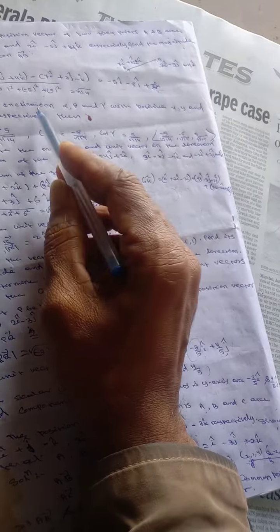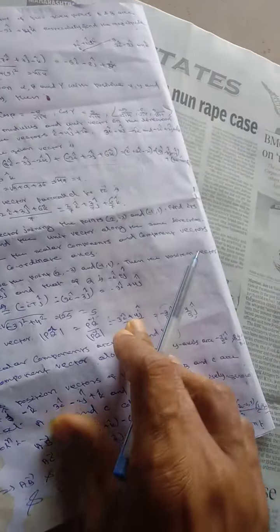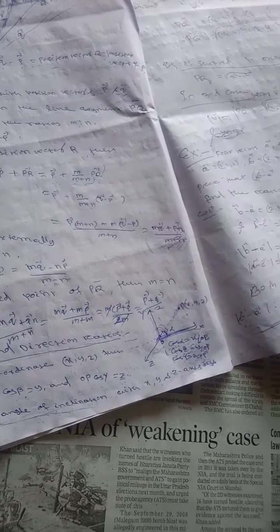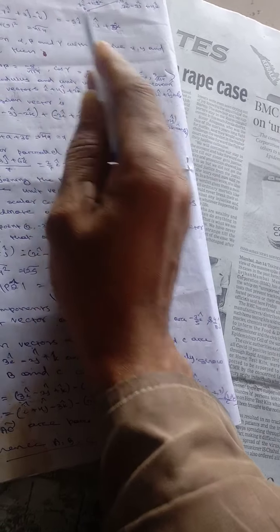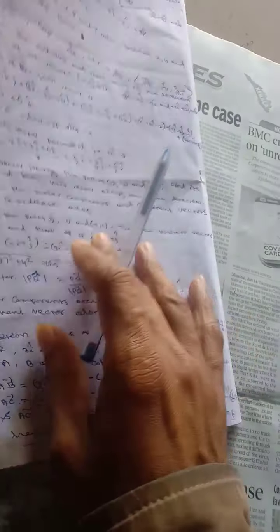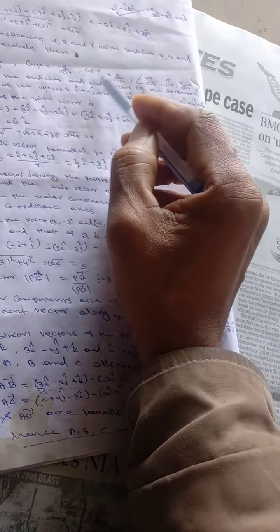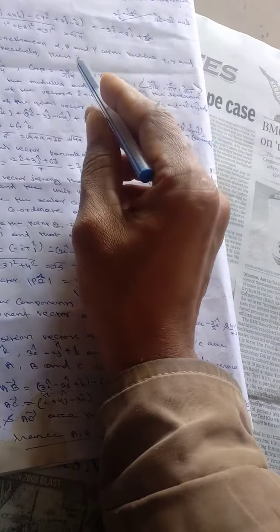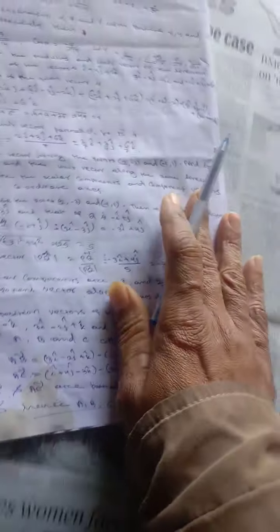Direction means cos alpha, cos beta, cos gamma, as discussed earlier. Cos alpha is the x component divided by the modulus of AB, which is minus 5 over the modulus. Similarly, cos beta is the y component over the modulus of AB, and cos gamma is the z component over the modulus of AB. This is the magnitude and direction.